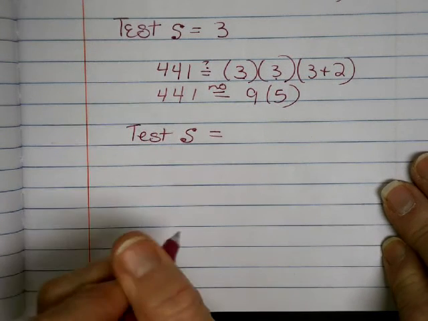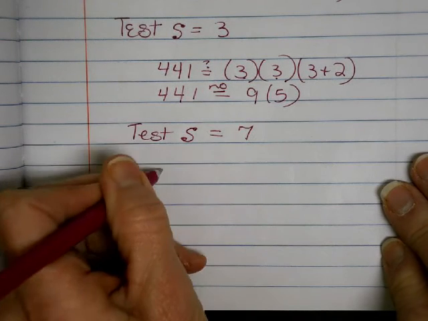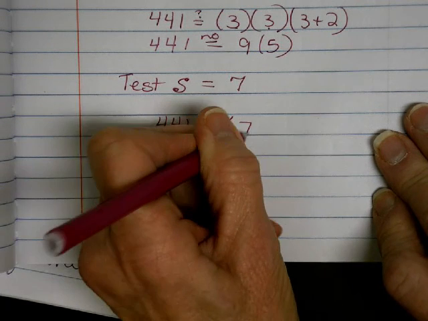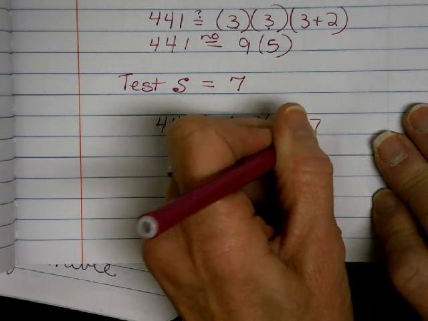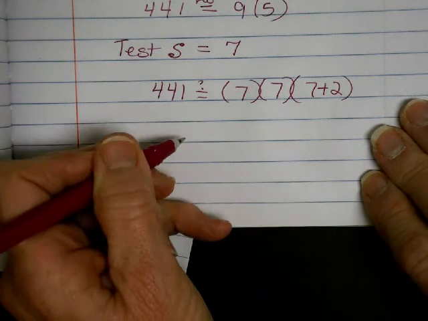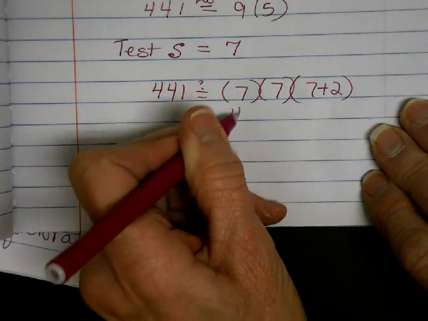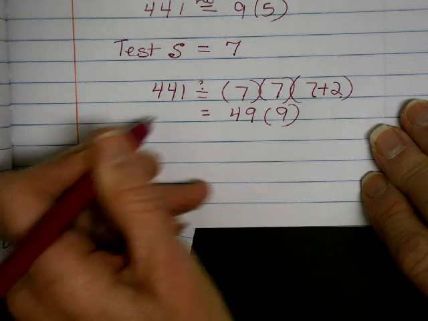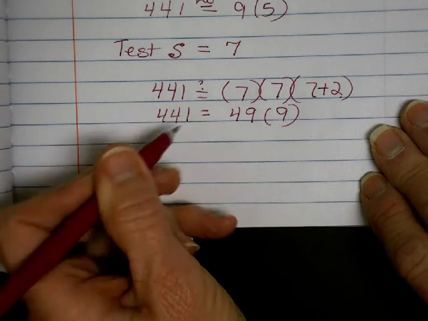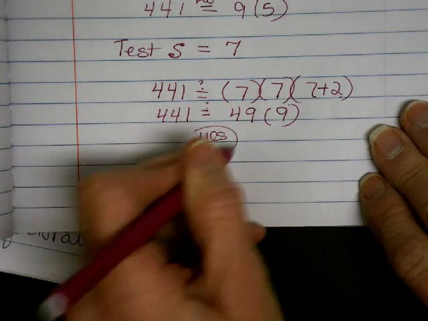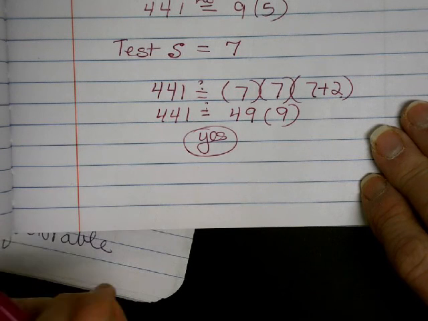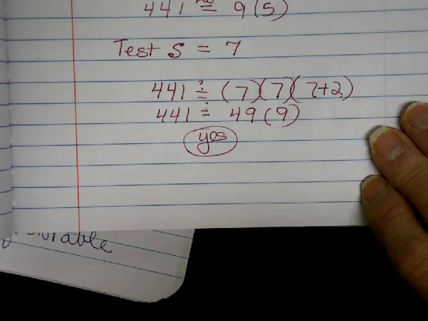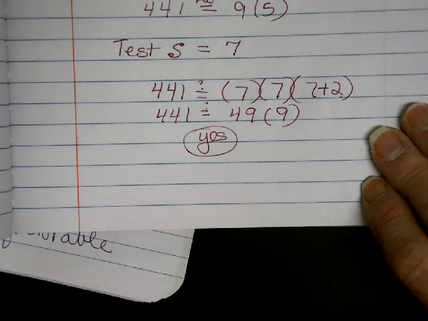What's the next odd number? 7. Let's try 7. Thank you. 441. Does that equal 7 times 7 times 7 plus 2? So that is 49 times 9. Does that equal 441? It sure does. So it only took us a couple of guesses, and that's okay.